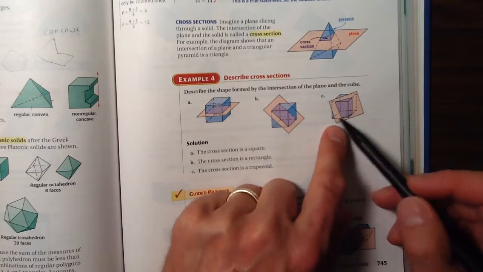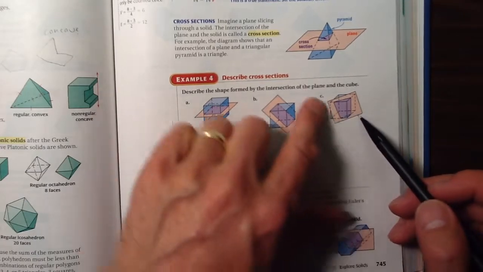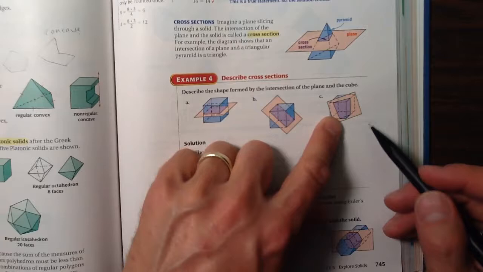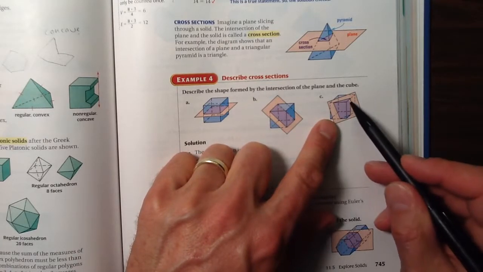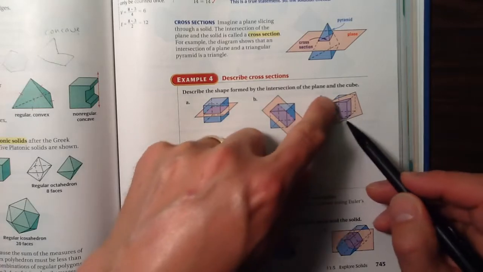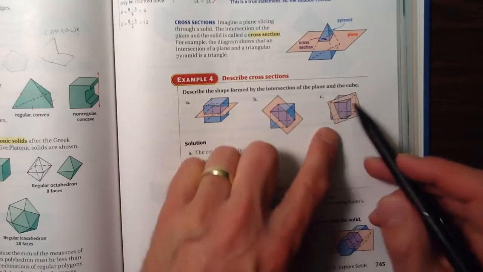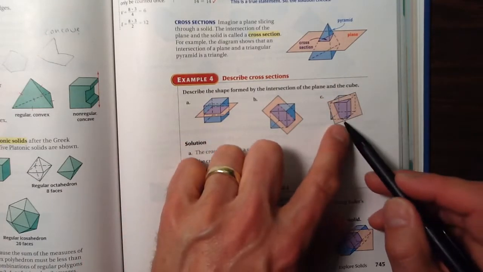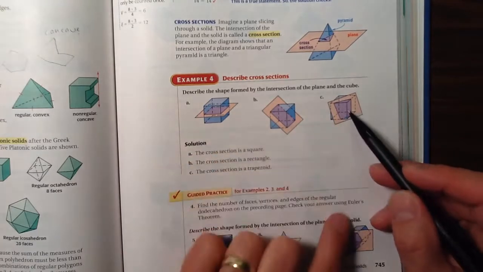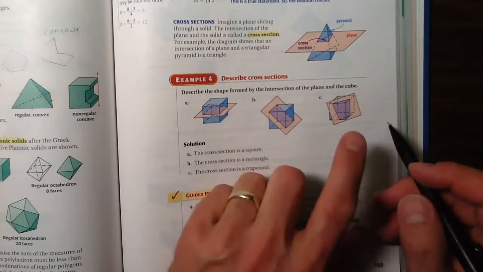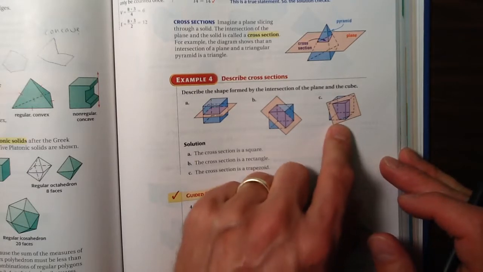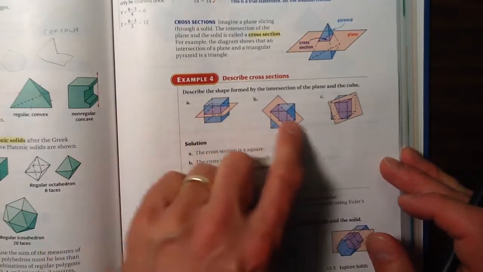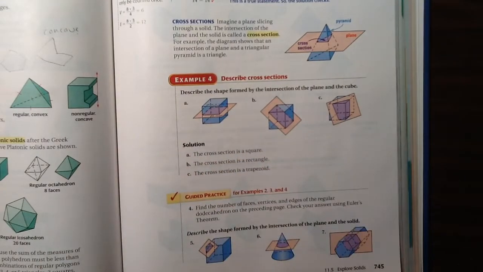And then using the same cube, if I was to cut it at an angle, as you see here, it would actually create a trapezoid, wouldn't it? Because this top part, these two are parallel, top and bottom are parallel, and the top is longer than the bottom, and so that is a trapezoid. So using different cross sections of a cube, you can create different shapes.